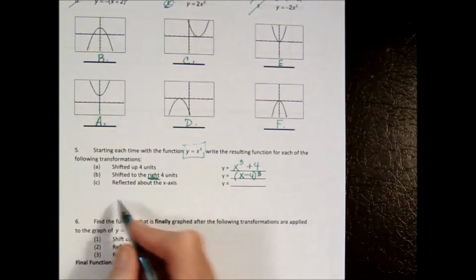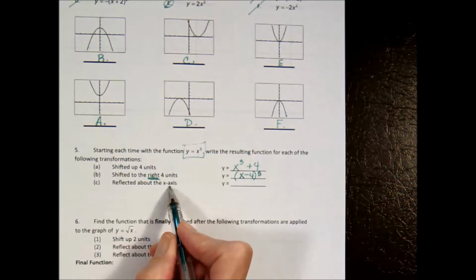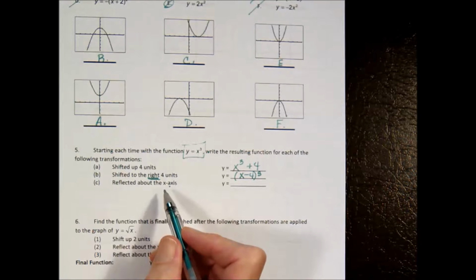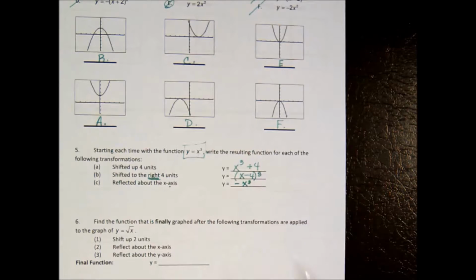Now go back to the parent function and then reflect across the x-axis. To reflect across the x-axis, you substitute -y for y, which means you put the negative out front like that. Not the x in parentheses negative, but the negative out front.